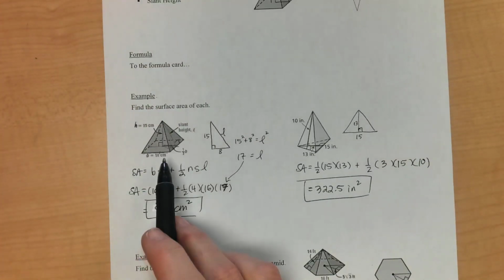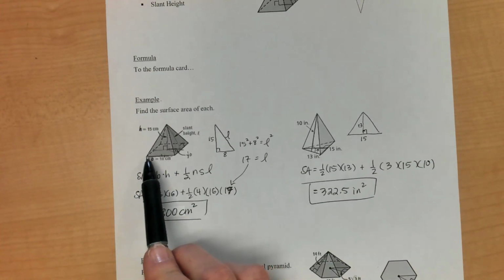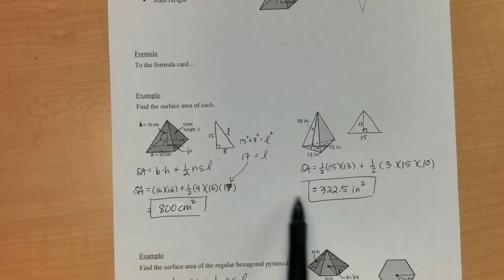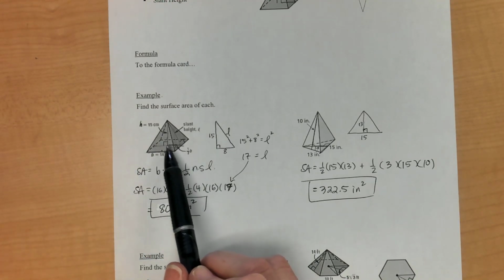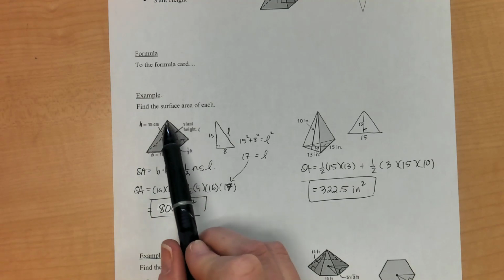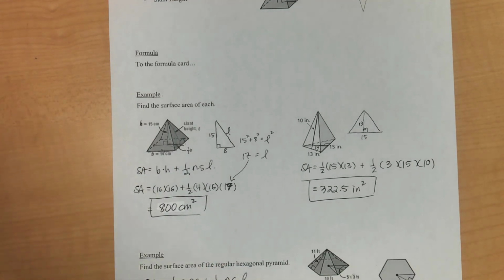So those are your pyramids today. Start with the area of whatever the shape is on the bottom, whatever that base is, and then you have 1/2 NSL, number of sides, side length, and then that slant height, which is kind of on the outside of the shape.